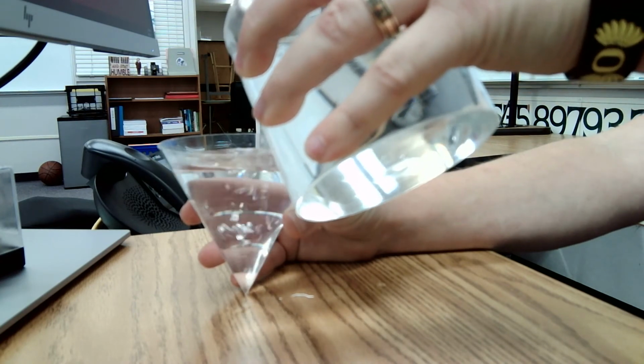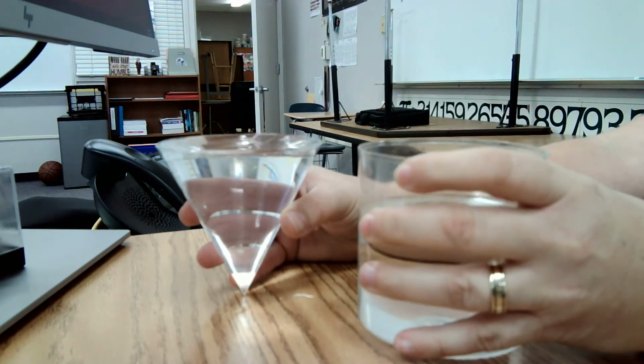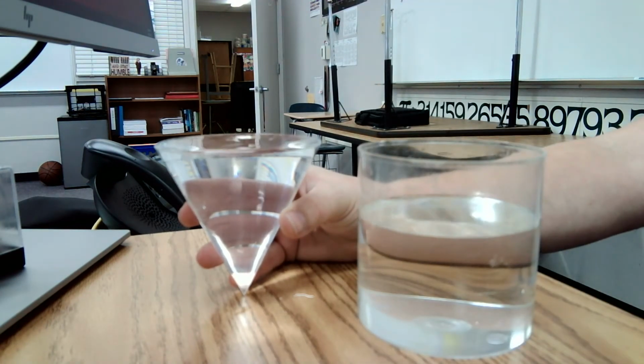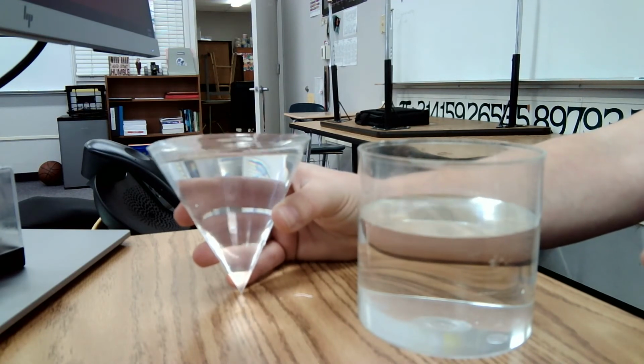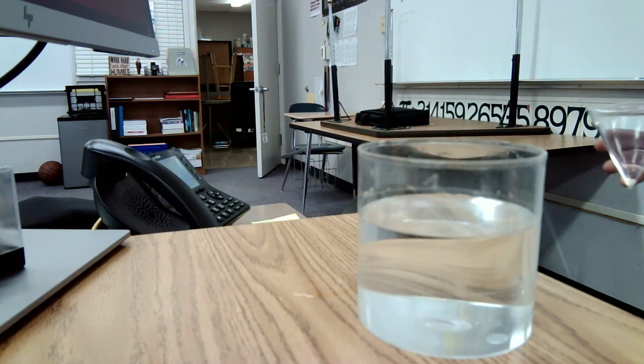You'll notice that the cone is approaching full, but the water in the cylinder remains. So we can say that the volume of the cylinder and the volume of the cone are not equal. In fact, the cylinder is bigger. But how much bigger?